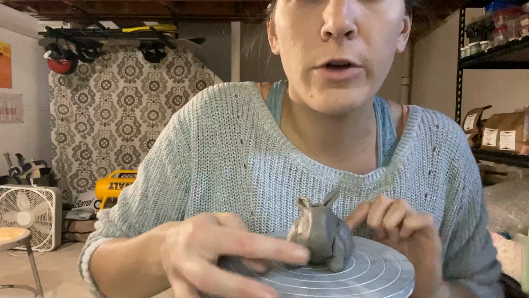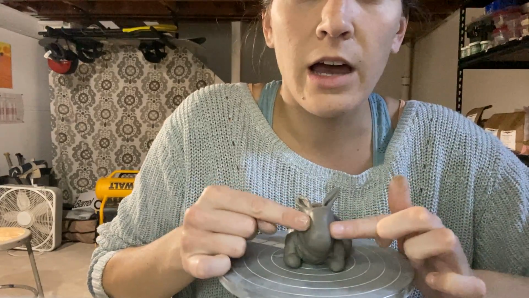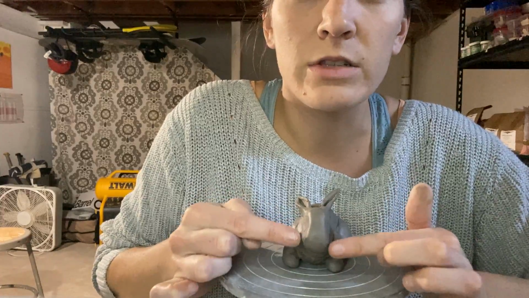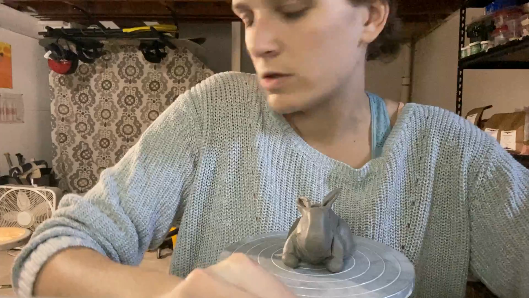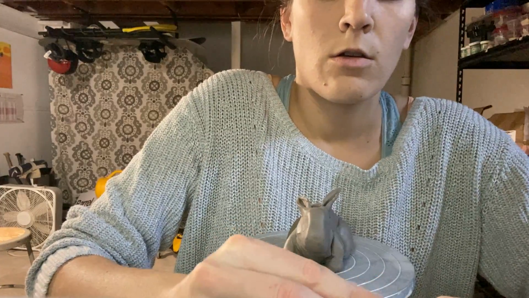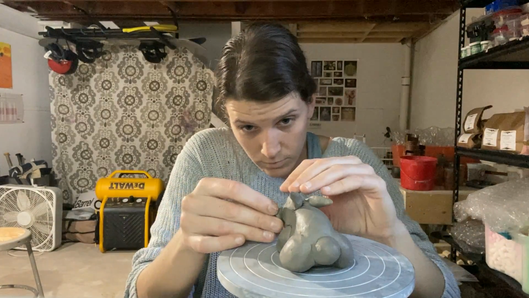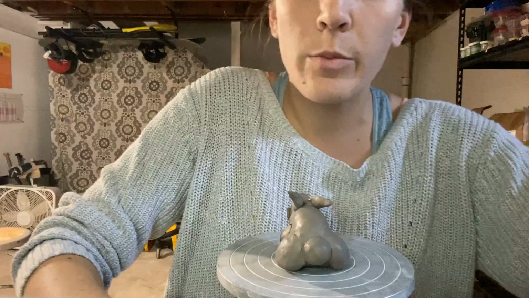Now I'm looking more at the front here, and I'm paying attention to the eyes. I had poked spots here, right? But now I'm paying attention to those lips. There's almost like a lip to the bunny. So what I'm going to do is take a little piece. It's hard to do this kind of backwards, sorry. To create that mouth area of the bunny.